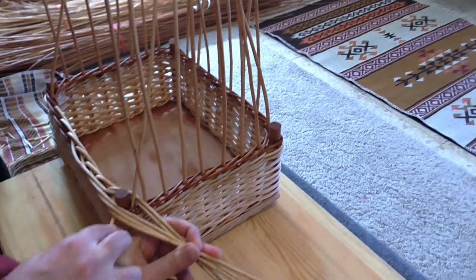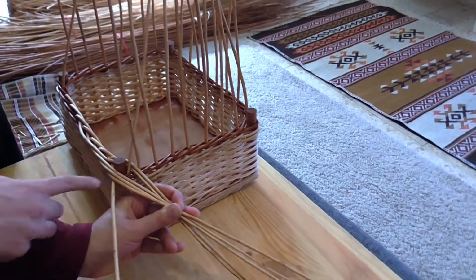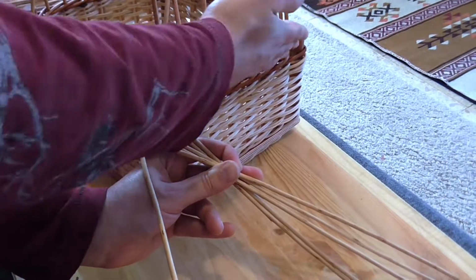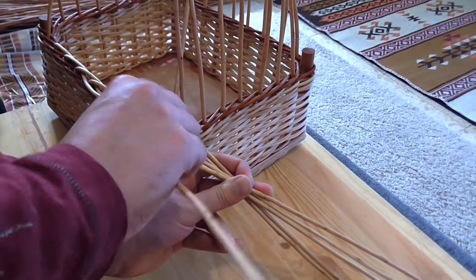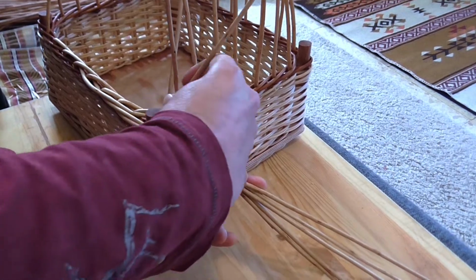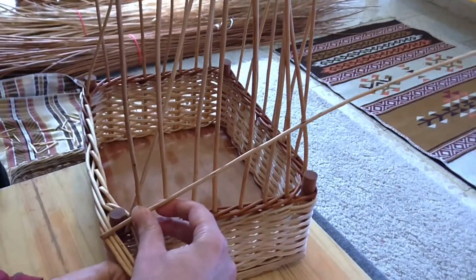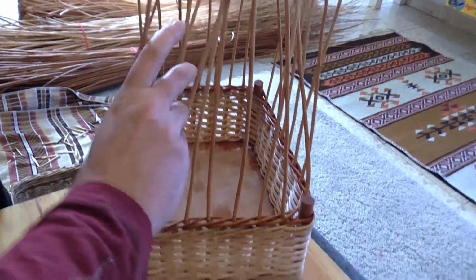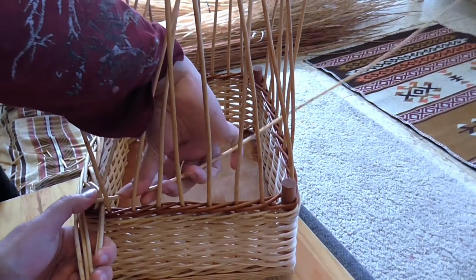Now we want to take it a little bit to the left so that it will align with this wall here, and we are kinking it like that, getting behind the first upright here.